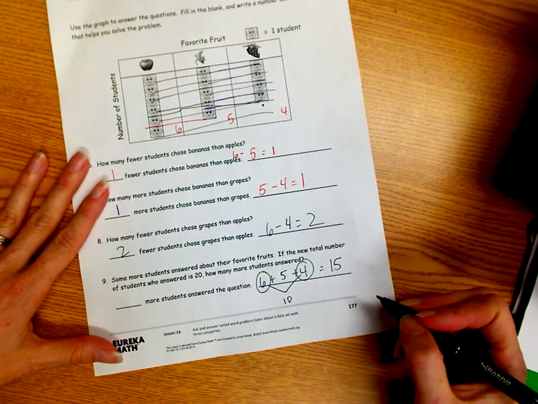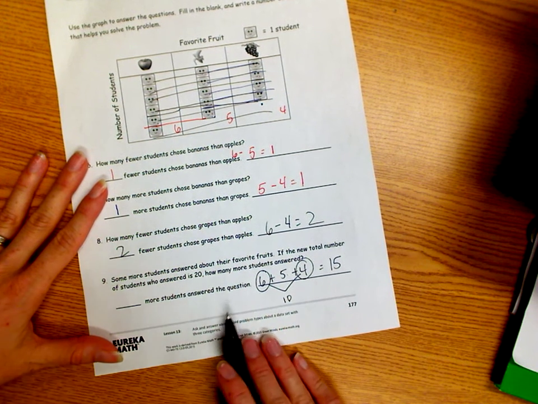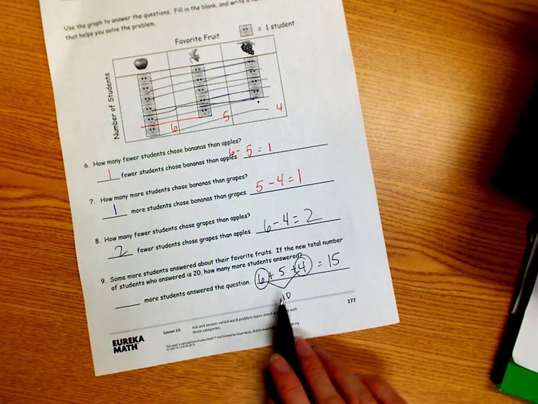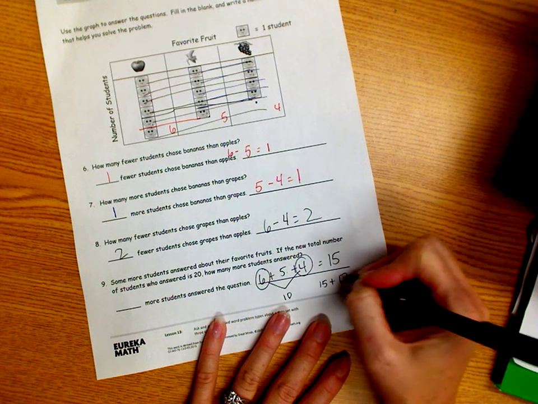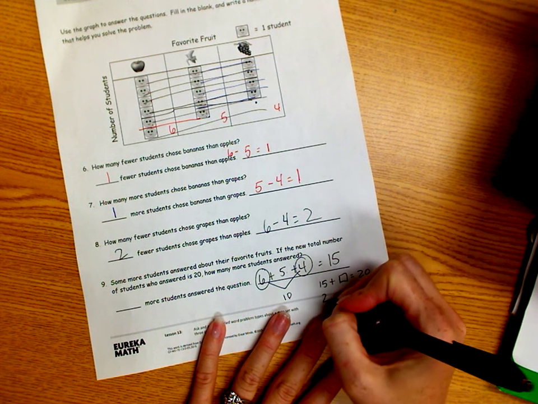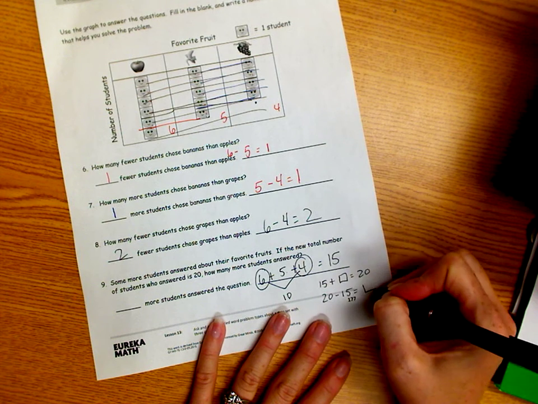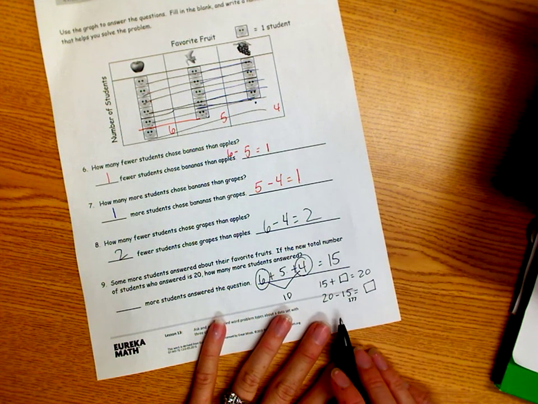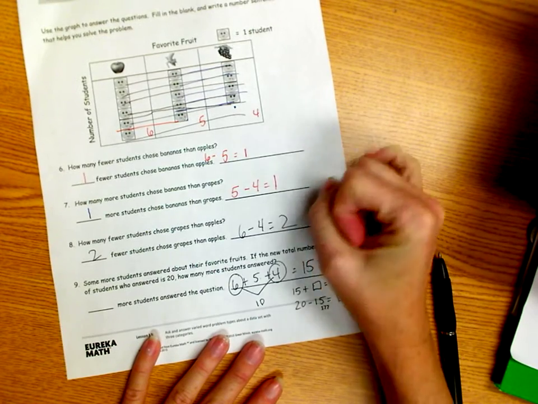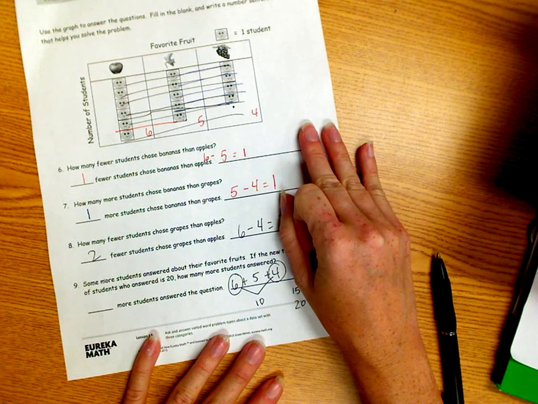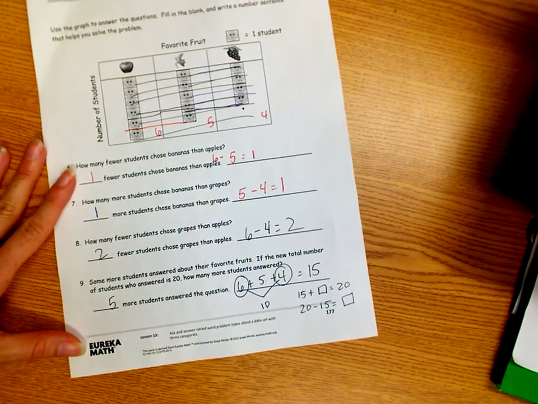So now I have to figure out how many more students answered. So I could do 15 plus something equals 20, or 20 minus 15 equals what? So I'm going to do 15 plus something equals 20, and I'm going to go 15, 16, 17, 18, 19, 20. So 5 more students answered the question.